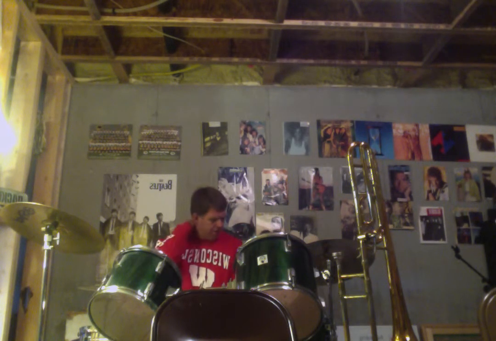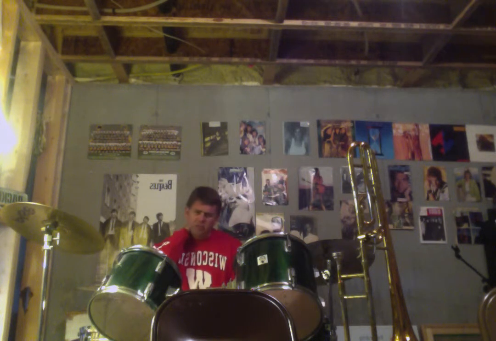Then I want to look at just a couple other ones here. Number 32 is the single drag tap, and that one is when you do a drag and then another note after it. In this case, we're going to do 8th notes, so it's going to be drag, tap, drag, tap, drag, tap, drag, tap. Okay, let's try a couple of those together. Ready, go. So those are drag taps.